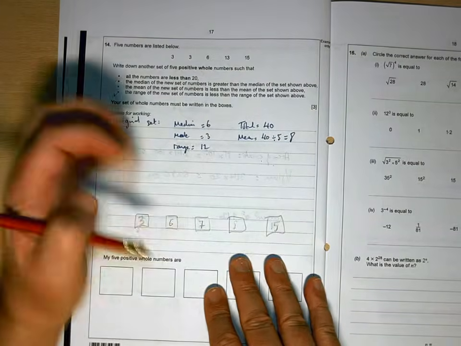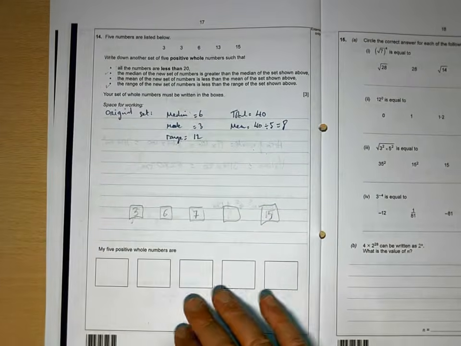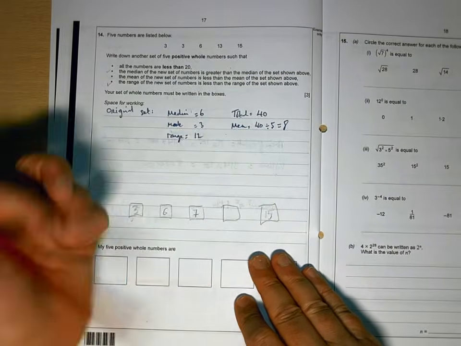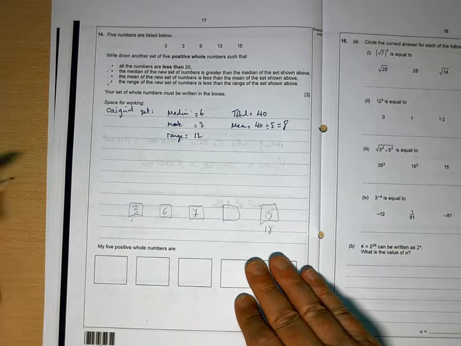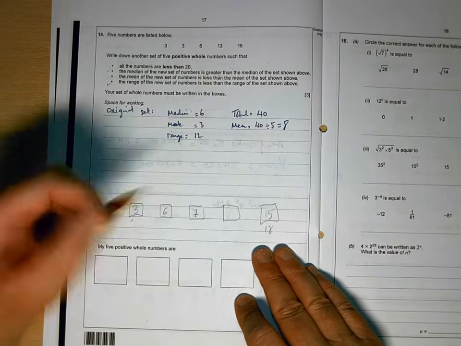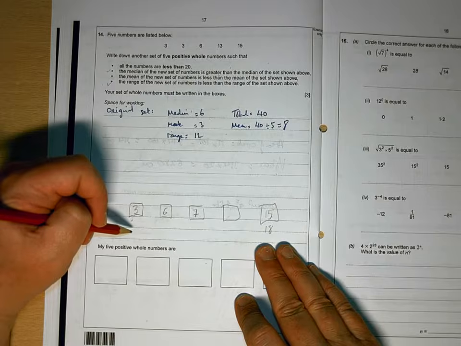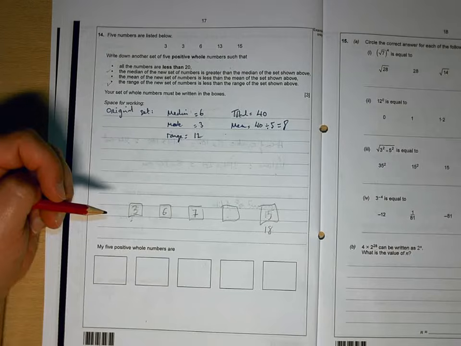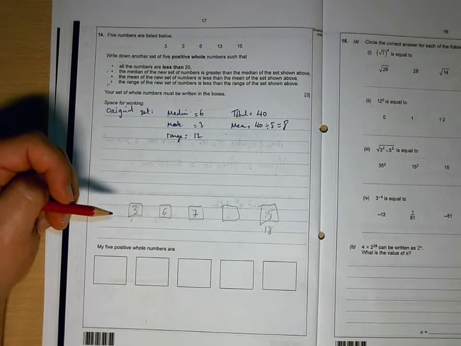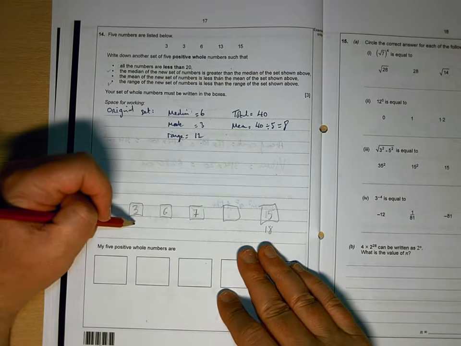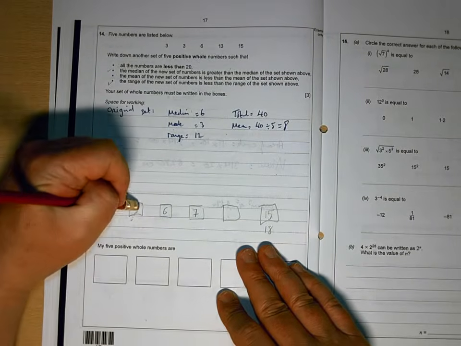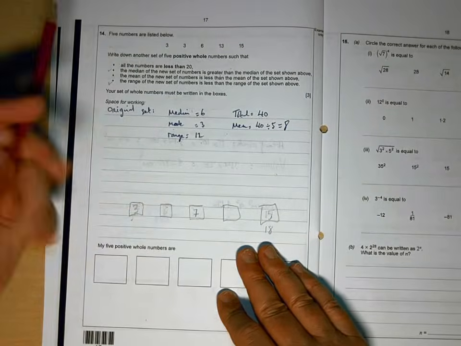So if I make that 18, and I make this, what am I trying to do? Range smaller than 12. So if I make that 8, that gives me a range of 10.